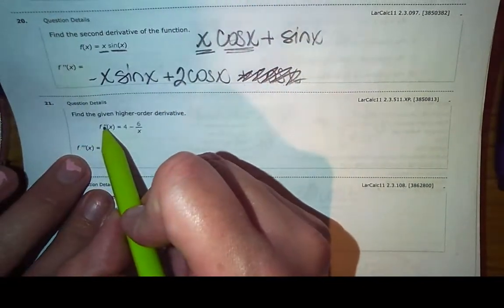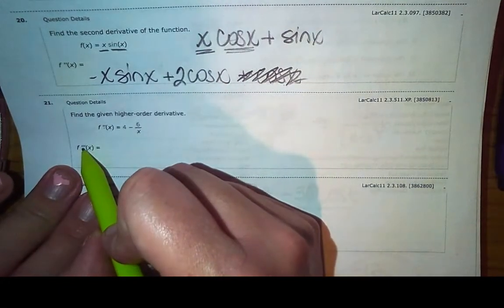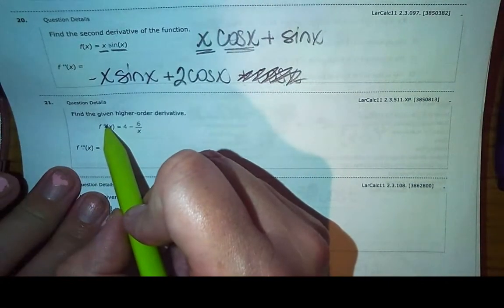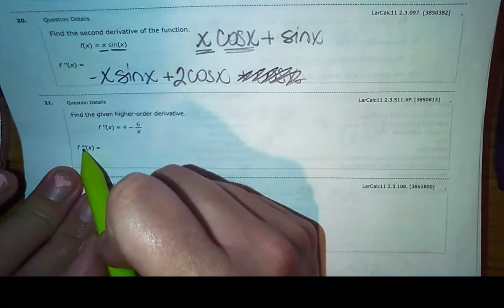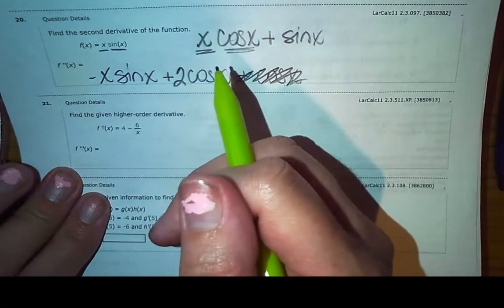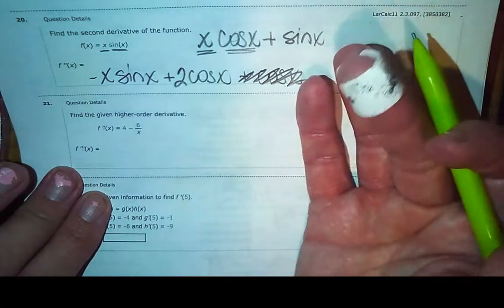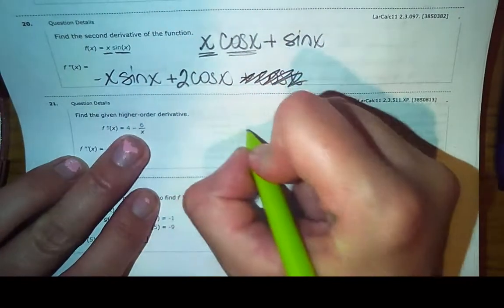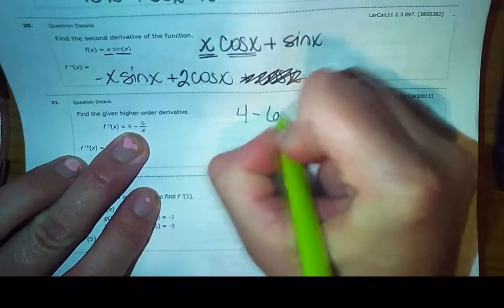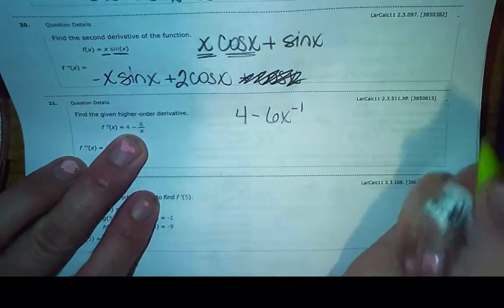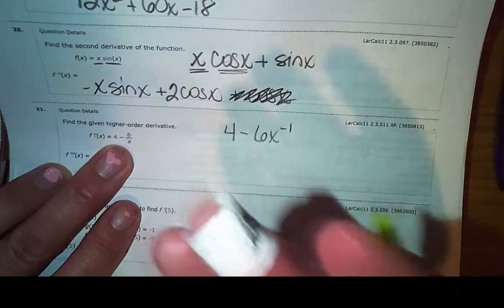And you're given 2 tick marks, and I need 3 tick marks. So if I'm at a second derivative and I need a third derivative, how many derivatives do I need to take? I just need to take 1. Okay? So I'm going to rewrite. So I've got 4 minus 6x to the negative 1. So I've done algebra. I've just rewritten it so it's friendly.